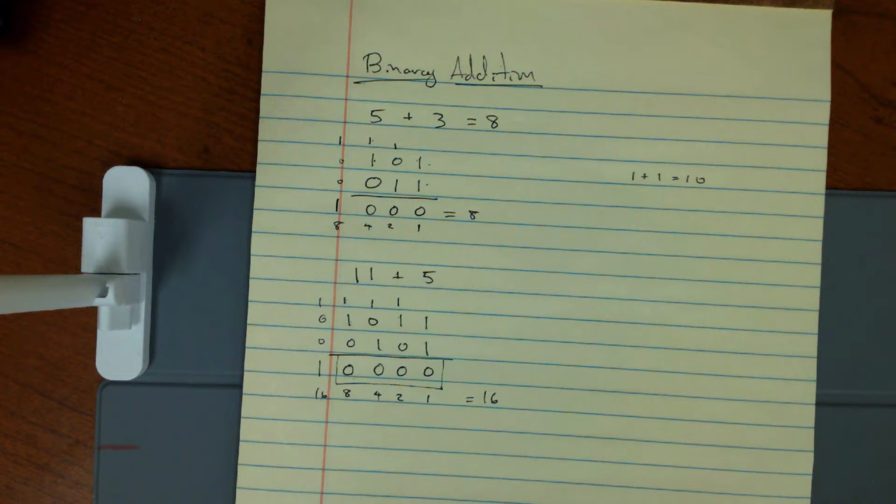Okay. Now I'm going to turn over a new sheet here and show you a bigger picture of what's going on.